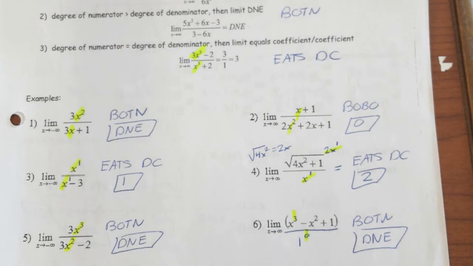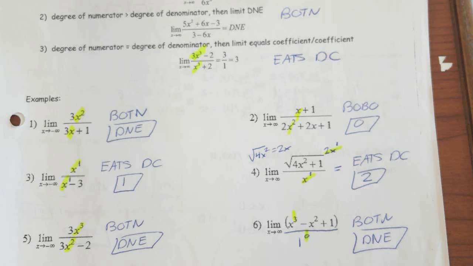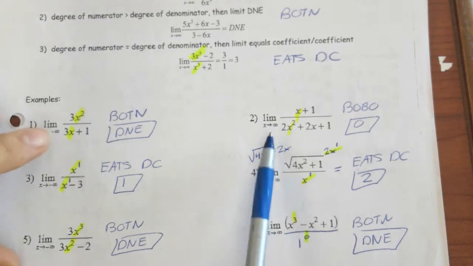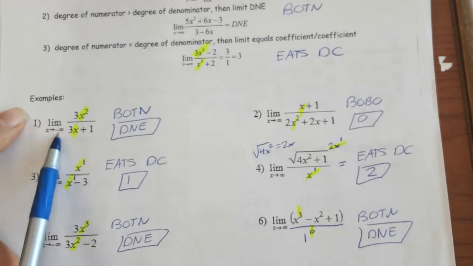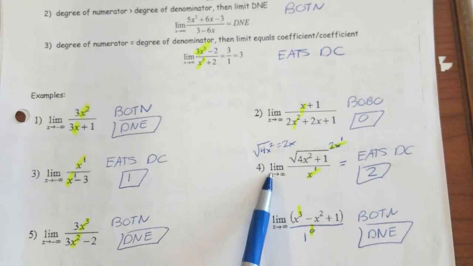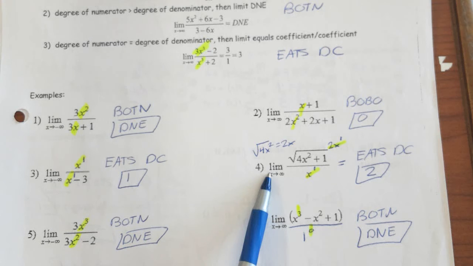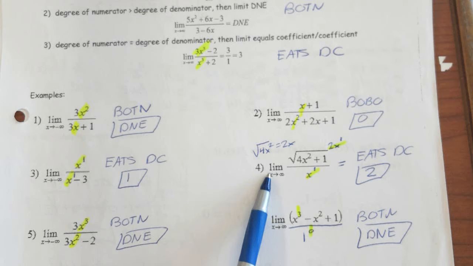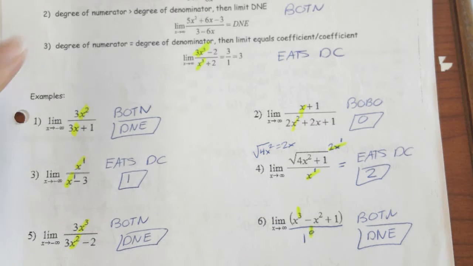So again, these abbreviations: BOBO, BOTN, EATS, DC. Bigger on bottom, 0. Bigger on top, none. EATS, DC. Exponents are the same, divide coefficients. It's only when the limit approaches infinity. So if you notice, I have infinity or negative infinity. So it's not like approaching 5 or 6. It's only for approaching infinity or negative infinity.